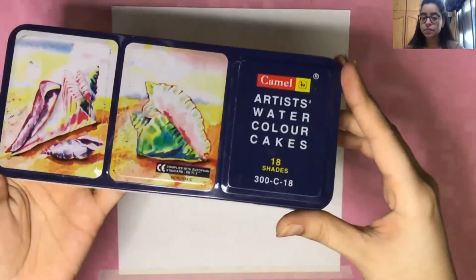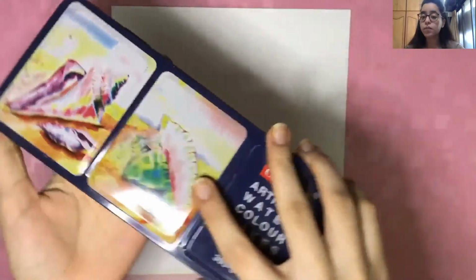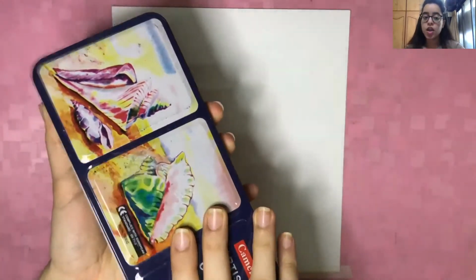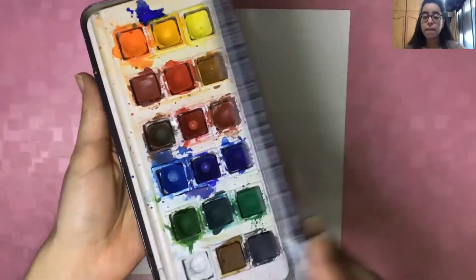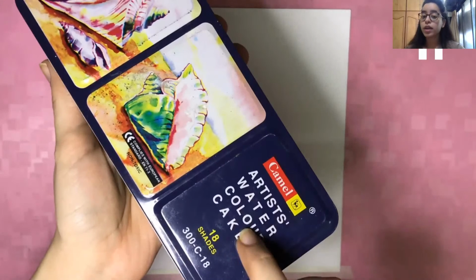Okay, the next material that you need in today's class is paints. I'm using these watercolor paints over here. I'm going to use these colors over here. These are watercolor paints, but also note if you don't have watercolor paints, you can use your acrylic colors, you can use your poster colors, any paints that you have. And also if you don't have paints, you can use your crayons also. So anything just for coloring you can use.